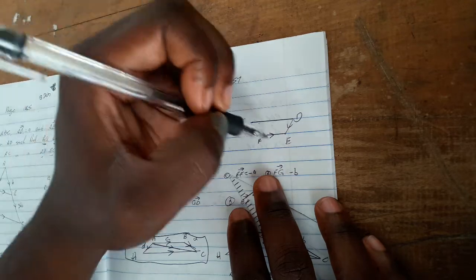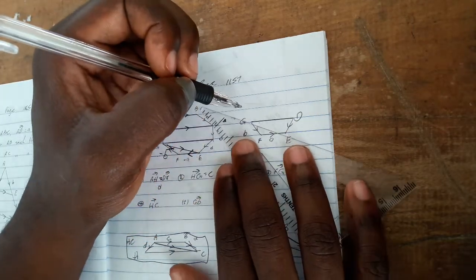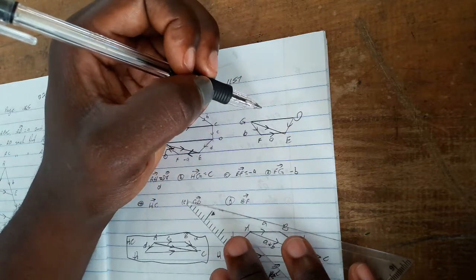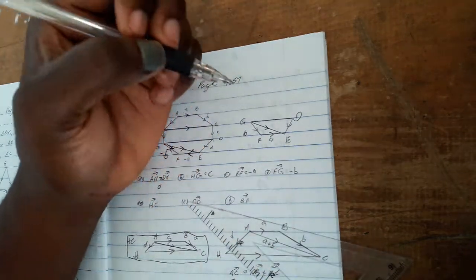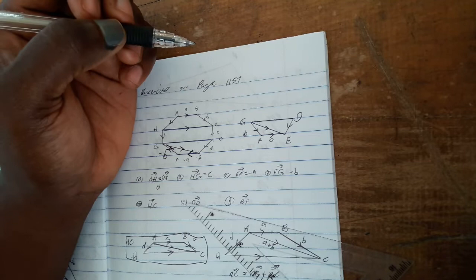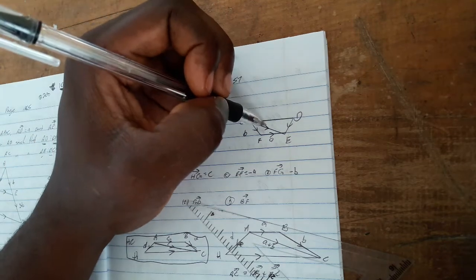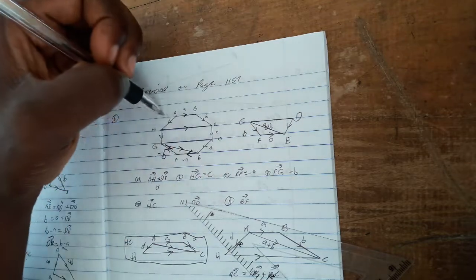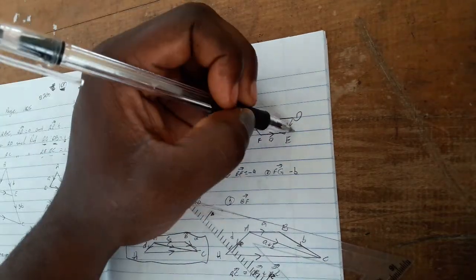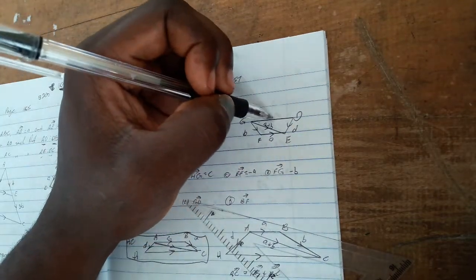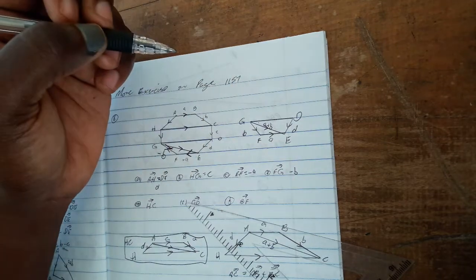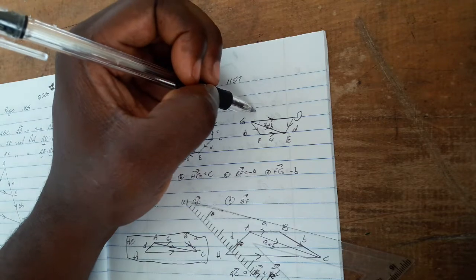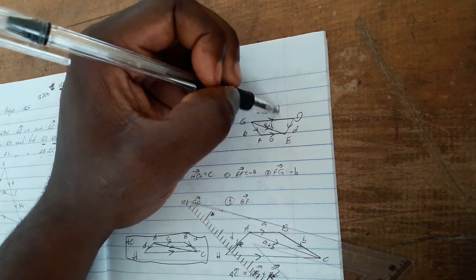This one is going in that direction, so it will be A. And then if you're finding GE, GE is not the resultant vector. Yes, GE is the resultant vector. So GE is going to be A plus B. If that is A plus B, this is D, and you have to find this one here, GD, you're going to get A plus B minus D.